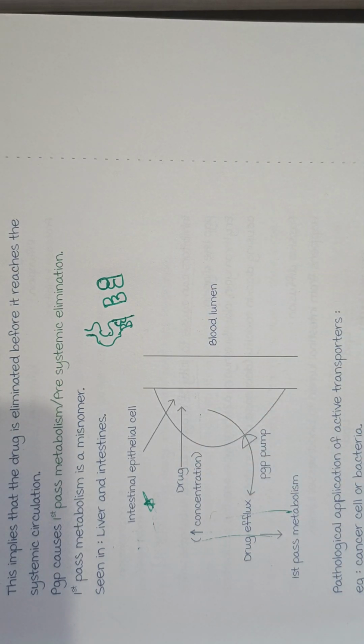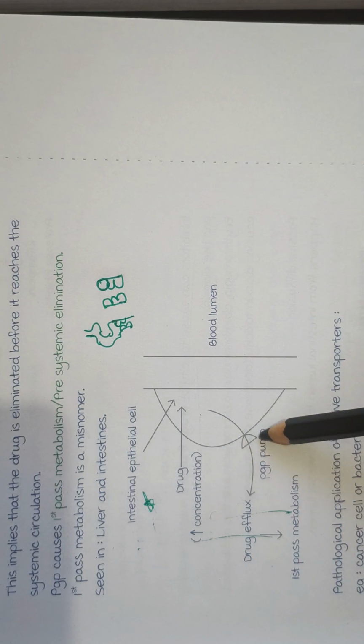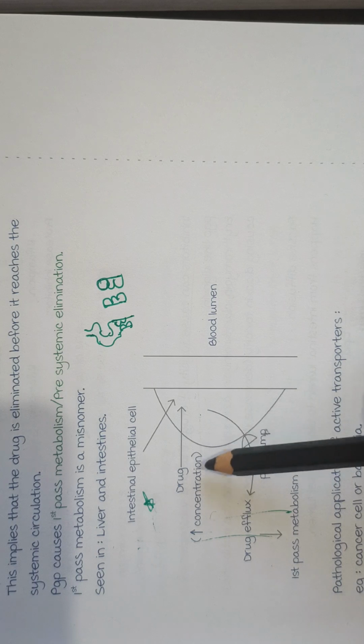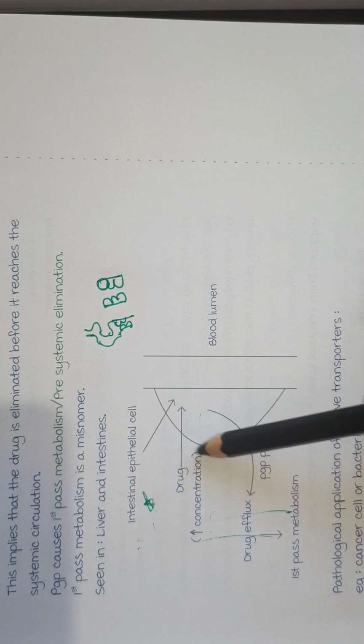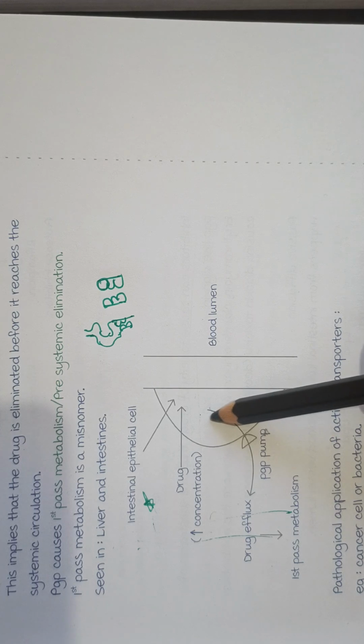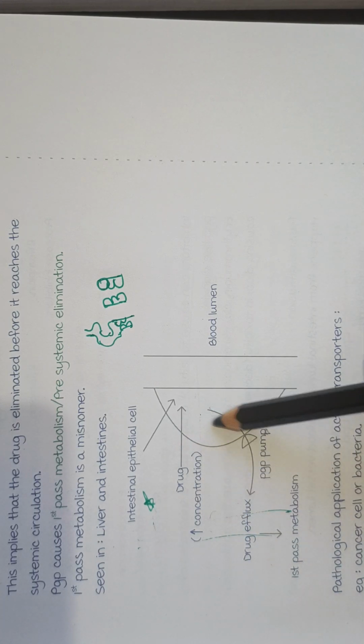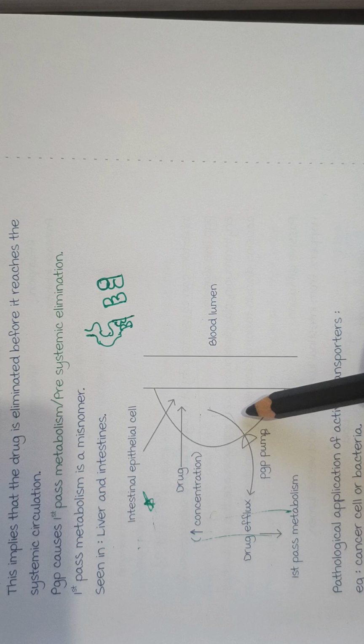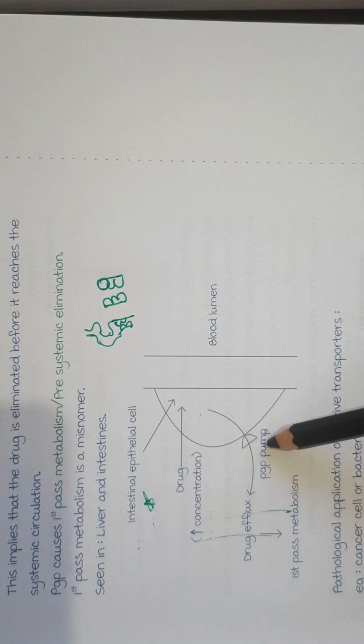Now you have some kind of receptors known as the P-glycoprotein pump. The drug which is present in these epithelial cells is kicked out back into the lumen by this P-glycoprotein pump.